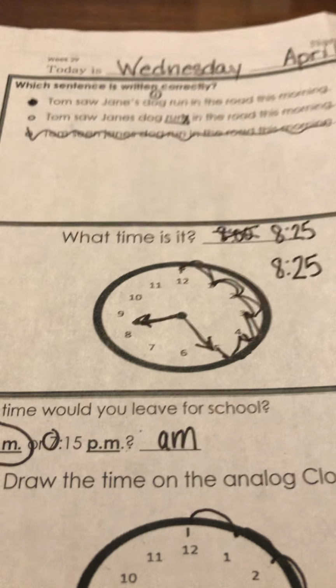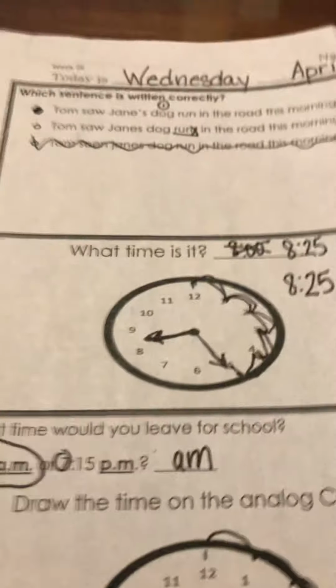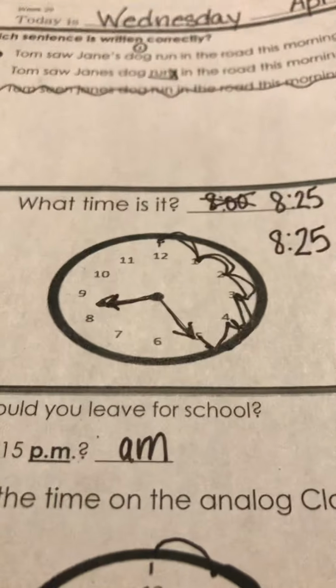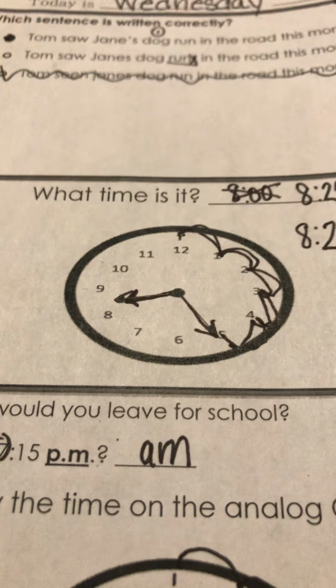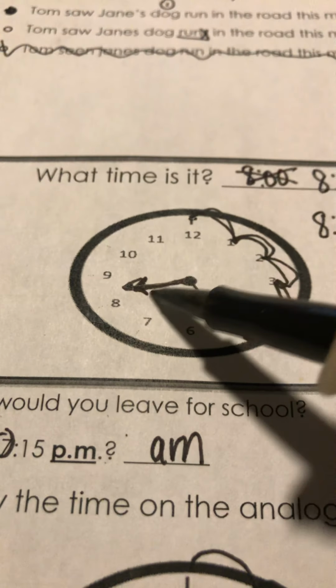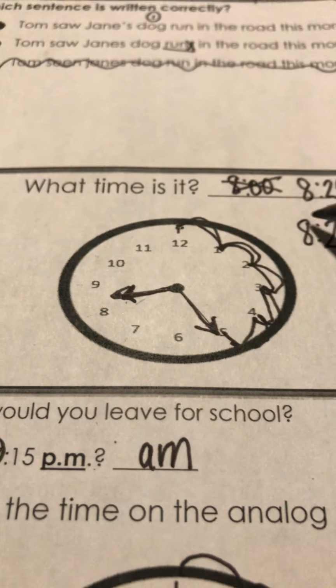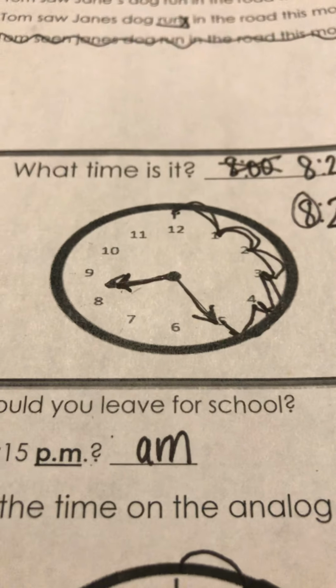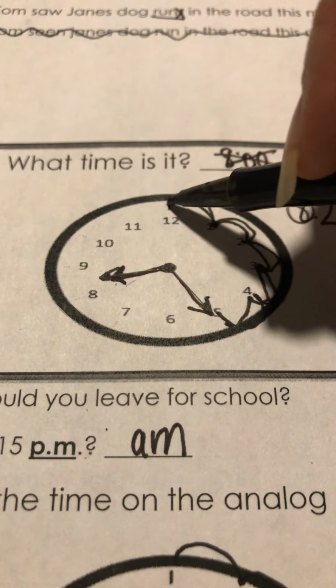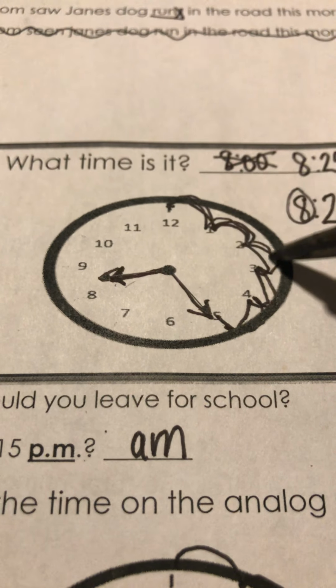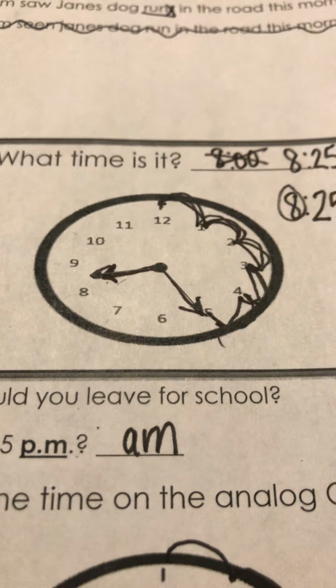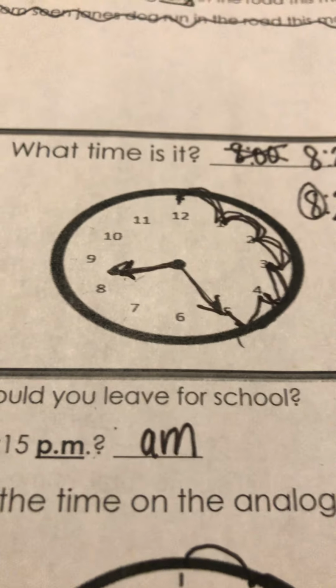All right, let's look at the second one. The second one, it asked what time it was. So, sorry again for the shakiness. All right, so we had our hour hand pointed at the 8, so that means it's 8 o'clock. Then we look at our minute hand. We want to count by 5s from the 12. 5, 10, 15, 20, 25. So the time is 8:25.